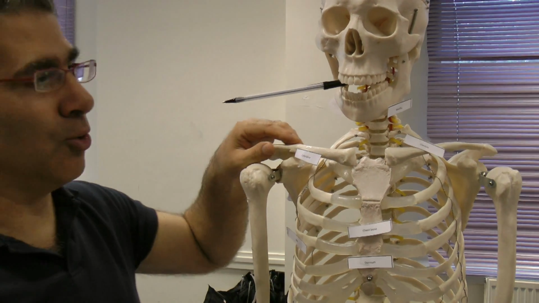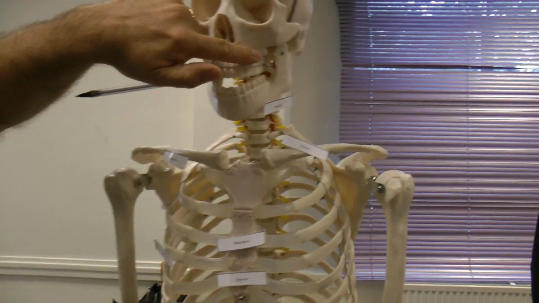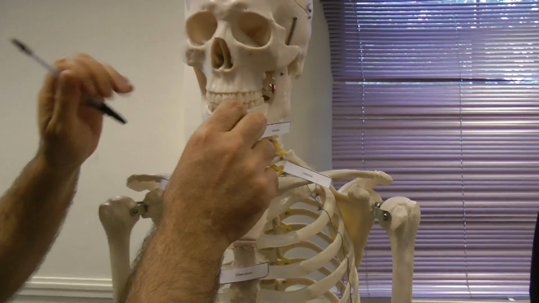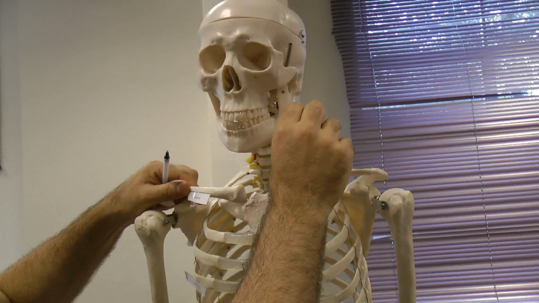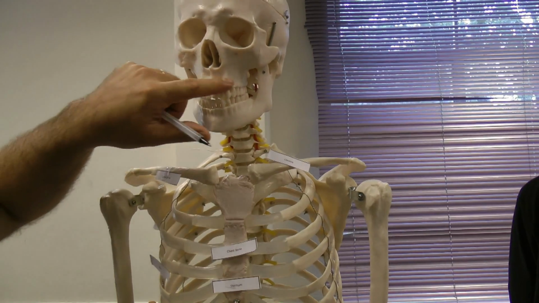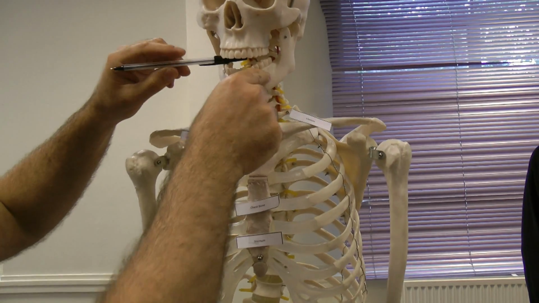Coming from the front, we have the jaw. Actually, there are two jaws. There is the upper jaw that doesn't move, and the lower jaw that moves. The lower jaw is called the mandible, and the upper jaw the maxilla. Not tremendously important.